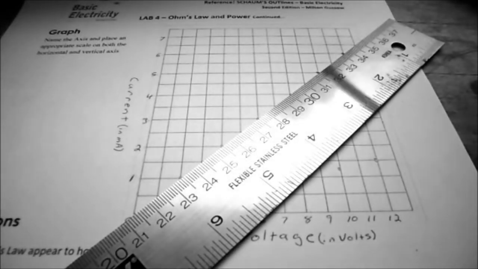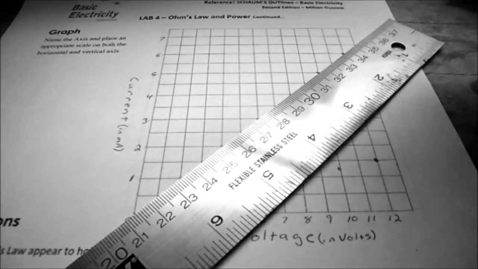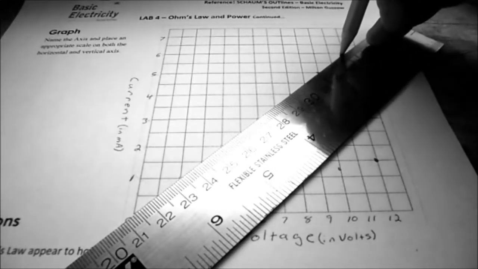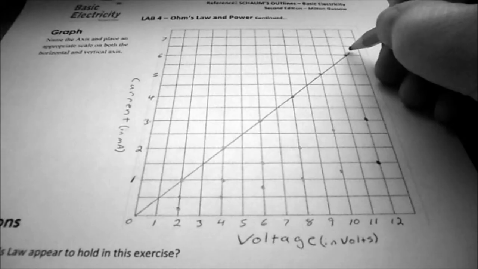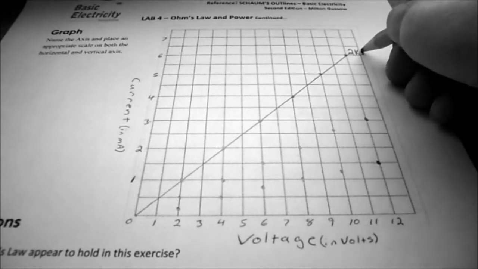So using a ruler, line up all the dots as close as you can and draw your first line in. So label your first line 2K ohms.